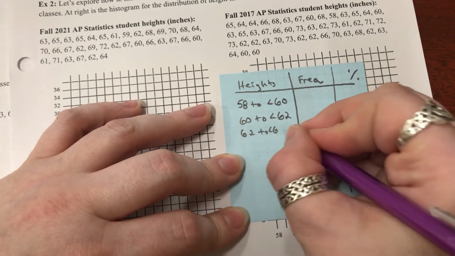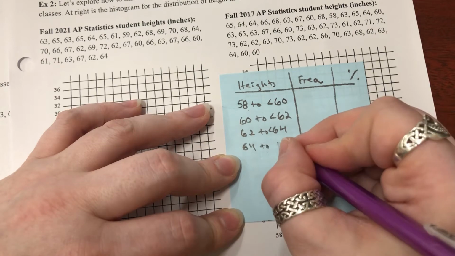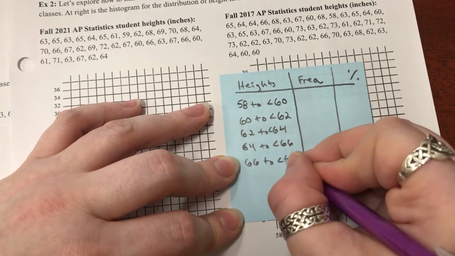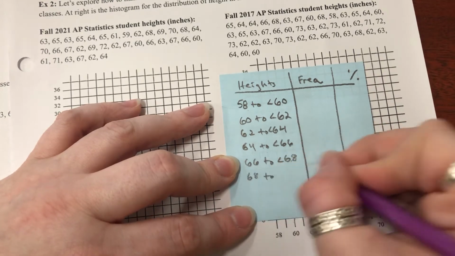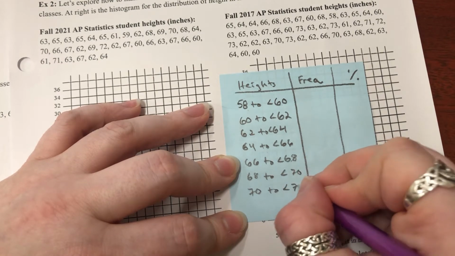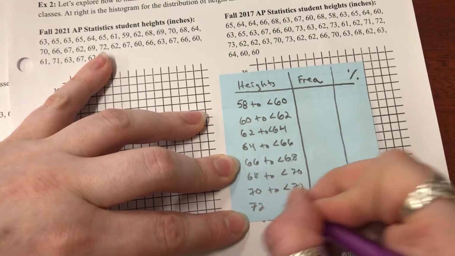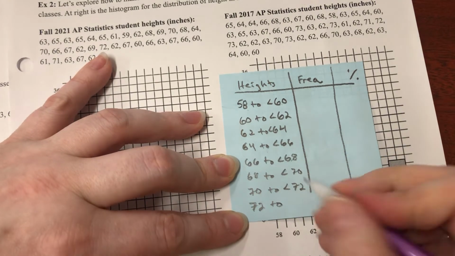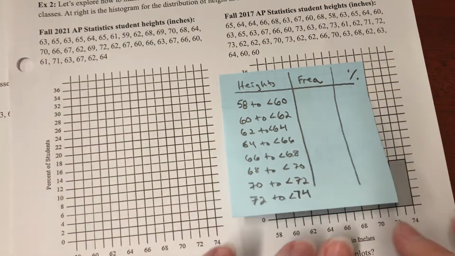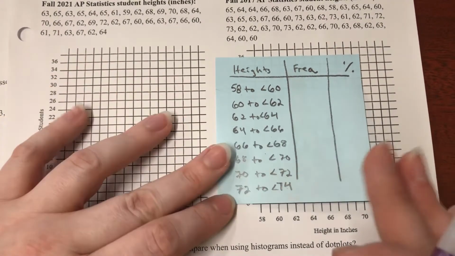I'm just going to go ahead and write up the beginnings of my table to save us a little bit of time. To less than 70, 70 to less than 72, and because I had at least one student at 72, I do need to have 72 to less than 74. Now keep in mind, just because you have a bar that extends to a certain number doesn't necessarily mean that that last number will be found in the data set.